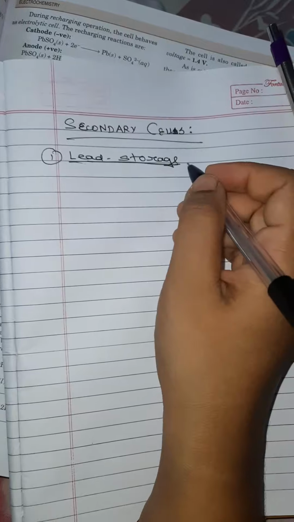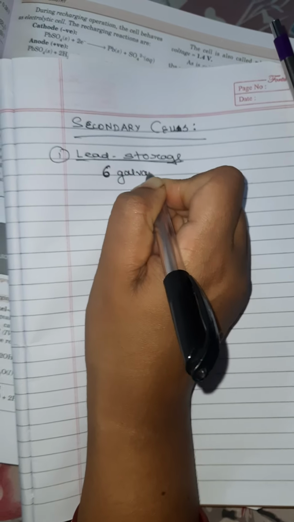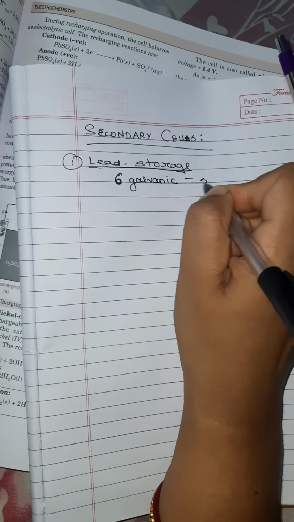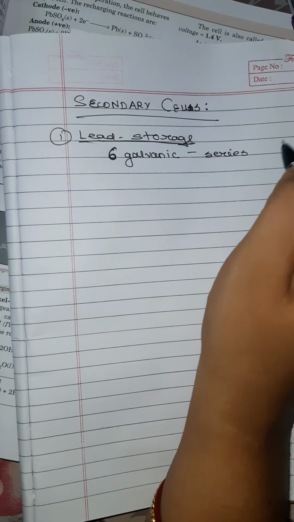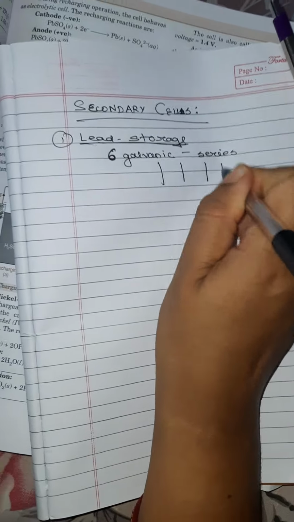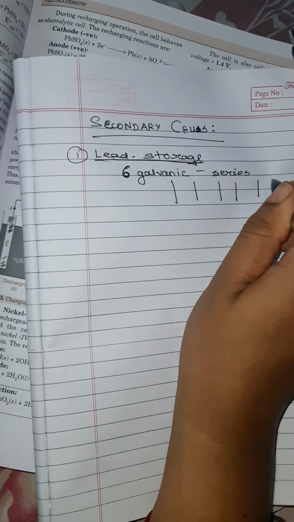Now, what is a lead storage battery? In a lead storage battery, there are 6 galvanic cells which are connected to each other in series connection. I hope you all know series and parallel connection from physics. If 6 galvanic cells are connected to each other in series connections, okay, one after the other.